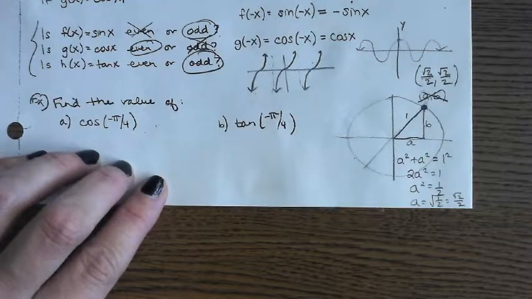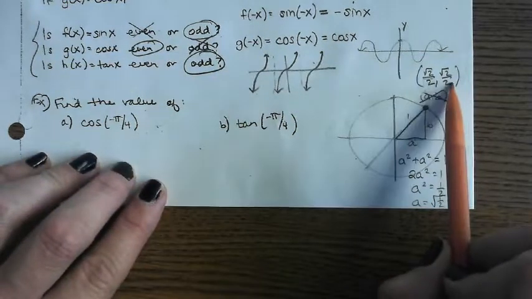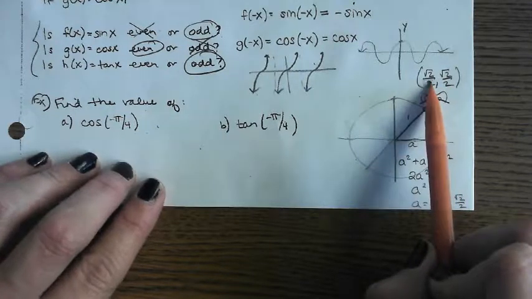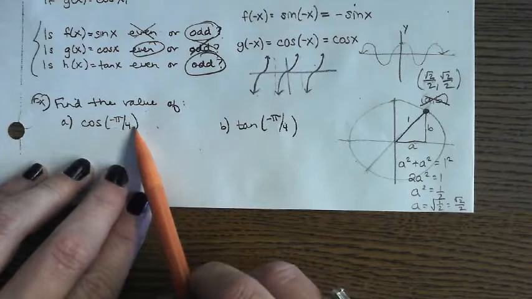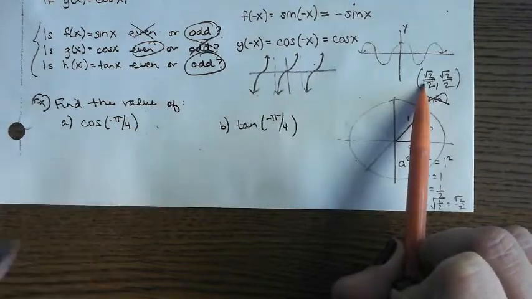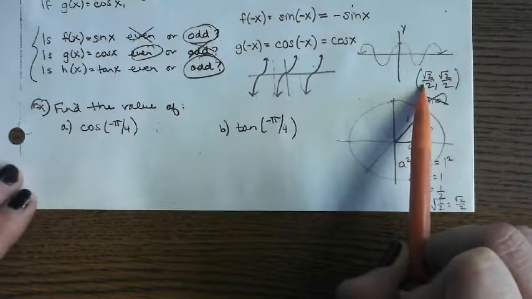Just a different presentation of it. Now, the y-coordinate is our sine value. The x-coordinate is our cosine value. So when they want the cosine of negative pi over 4, we're going to use the x-coordinate, and then we're also going to use our knowledge about whether cosine was even or odd. What was cosine?